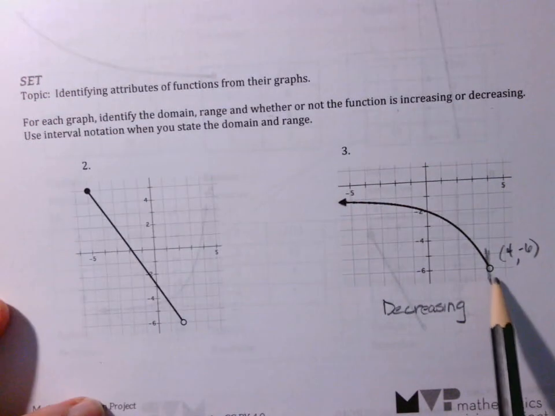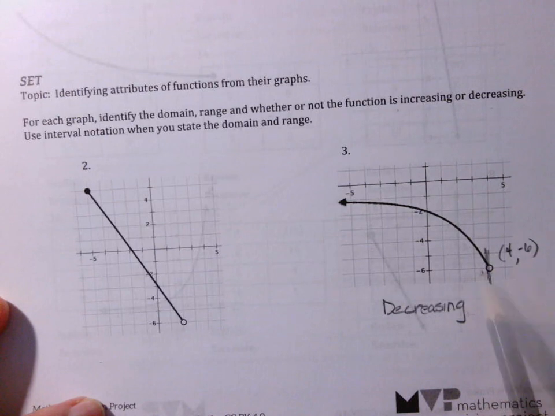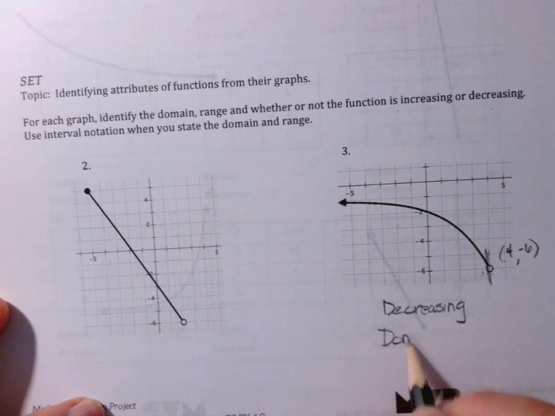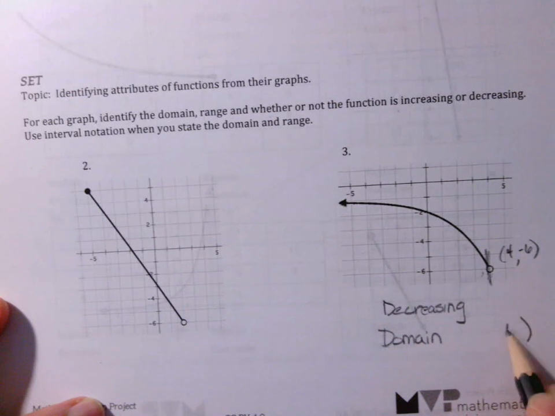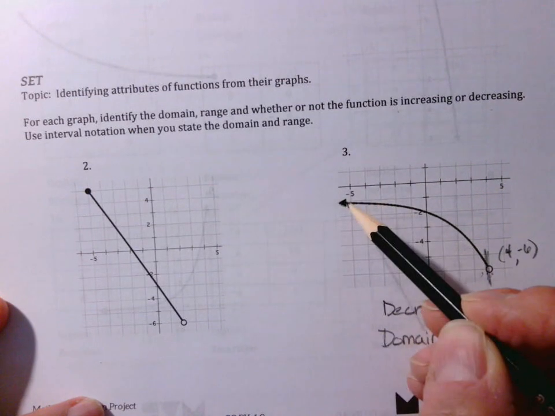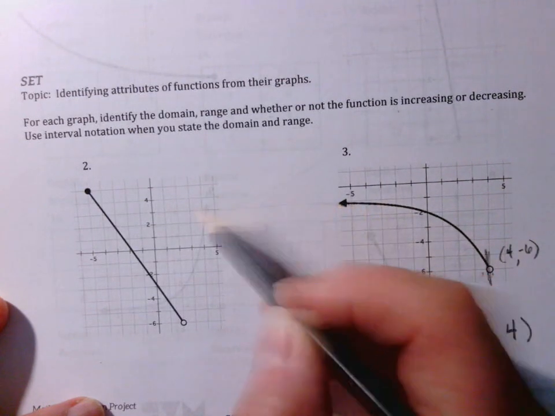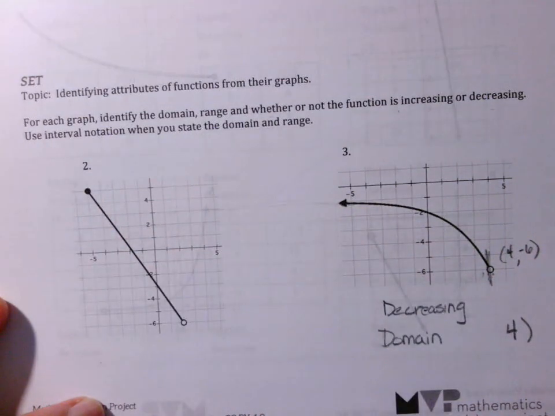Now let's take a look at domain. We know the domain ends at 4. Remember, in domain, I'm reporting out all of my x values, all the possible x values. And I know my domain ends at 4. But when I look over here, this says this graph goes on and becomes more and more and more negative, all the way to infinity.